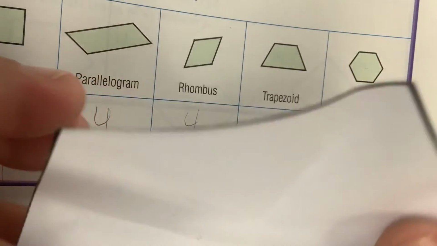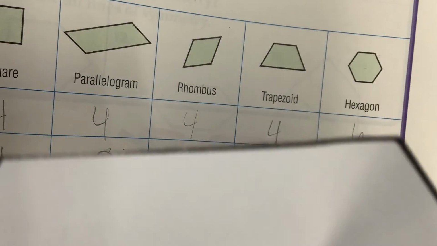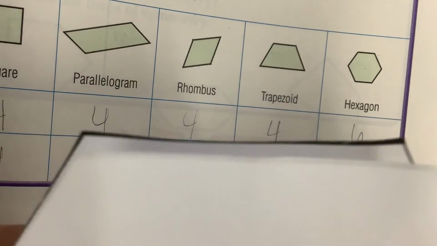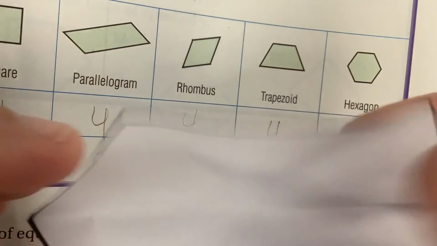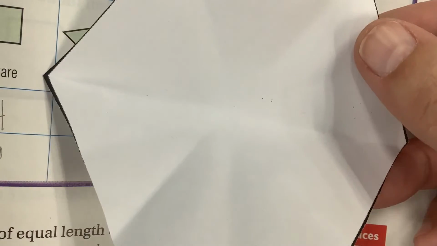I can go 4. I can go from edge to edge. There's 5. And I can go from this edge to this edge. And there's 6. So there's 6 lines of symmetry on a hexagon.